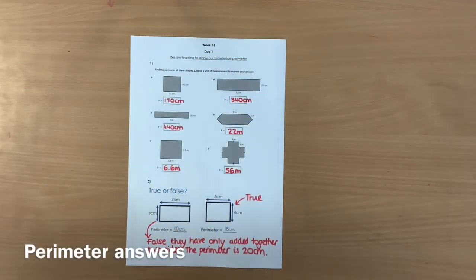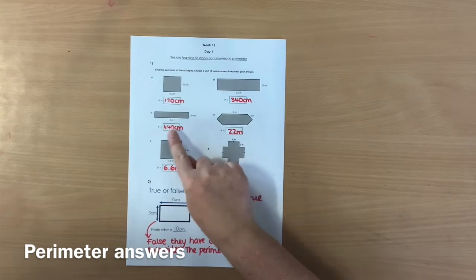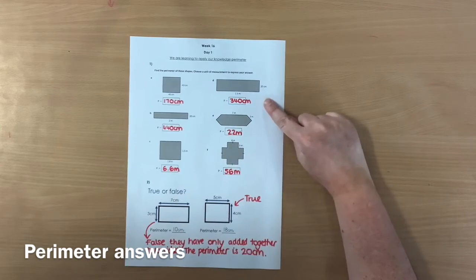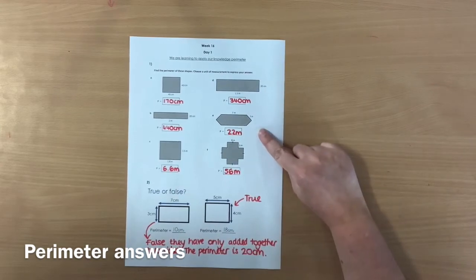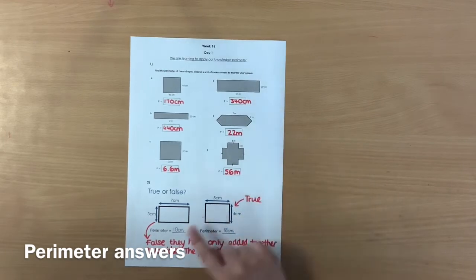Let's just go through the answers from yesterday so then you can mark your work. So question number 1, A is 170 centimetres, B 440 centimetres, had to do some converting there, C 6.6 metres, D 340 centimetres, E 22 metres and F 56 metres. Question number 2 was a true or false.